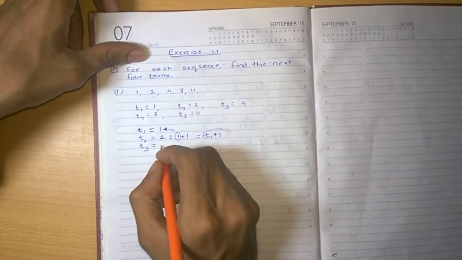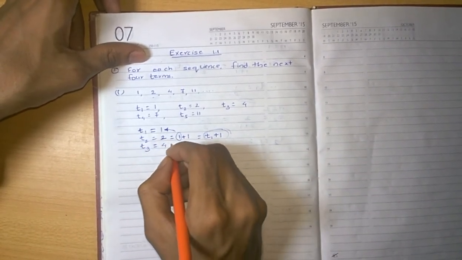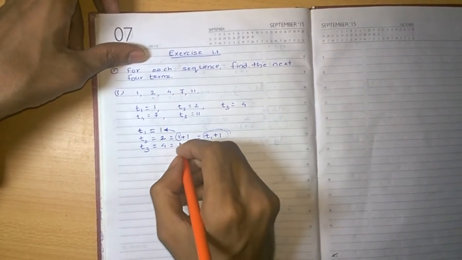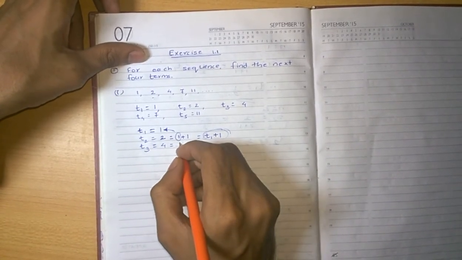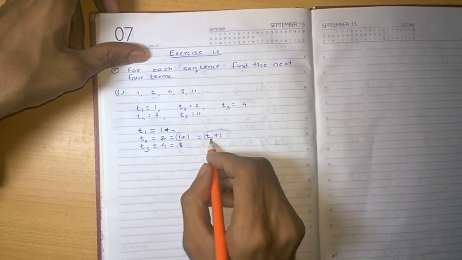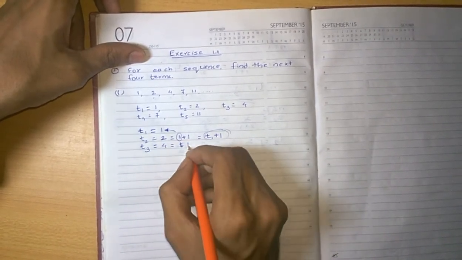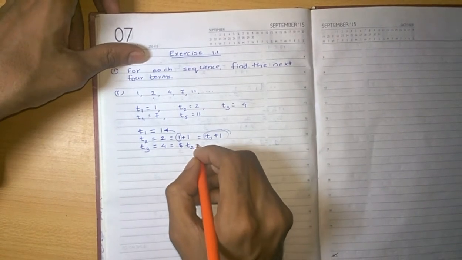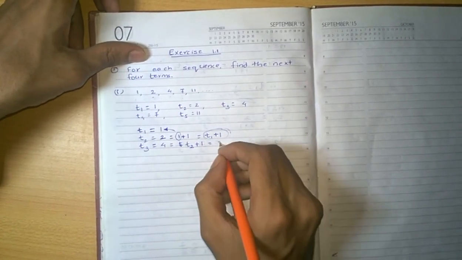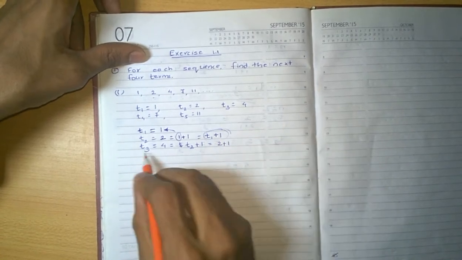T3, he is saying, is 4. Here we have written T1, so it should be T2 + 1 if we are assuming it. Our T2 was 2, and 2 + 1 is 3, so this assumption is wrong.